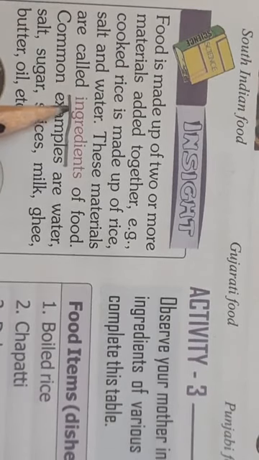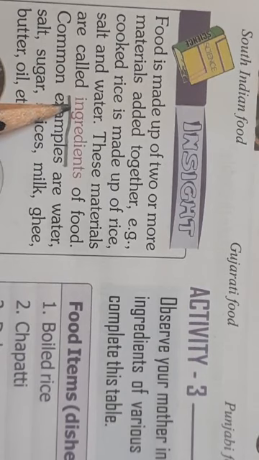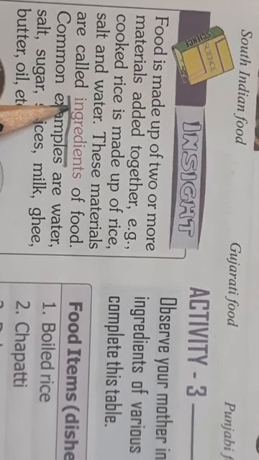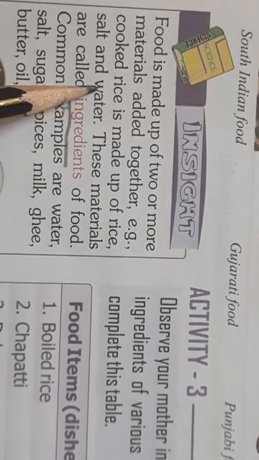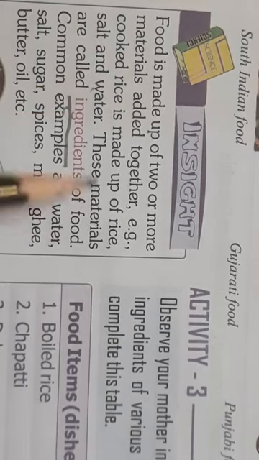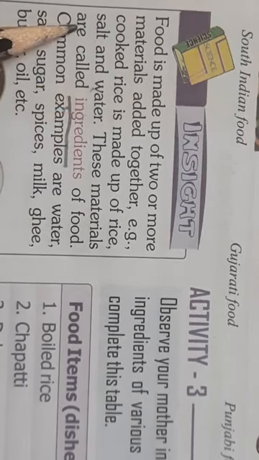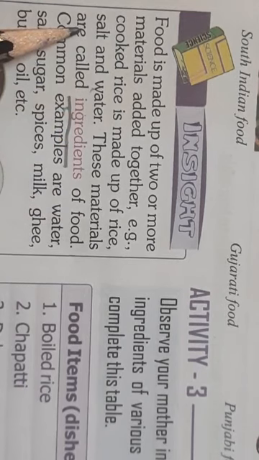Today, we will see what are ingredients. Ingredients means the materials which are added to make a particular food. Like for example, when your mother is cooking the rice, what all does she put to make rice? She takes some rice, then she puts some water into it and salt, and then she prepares the rice.